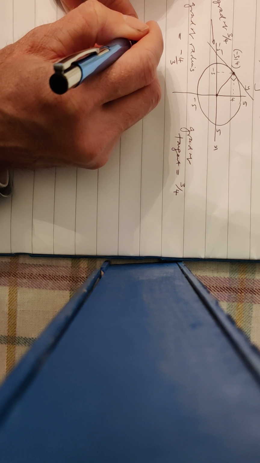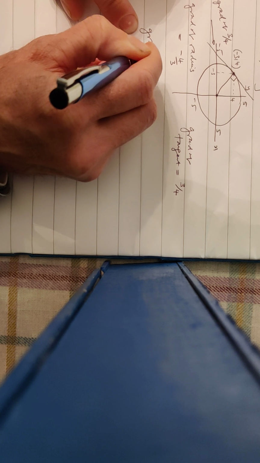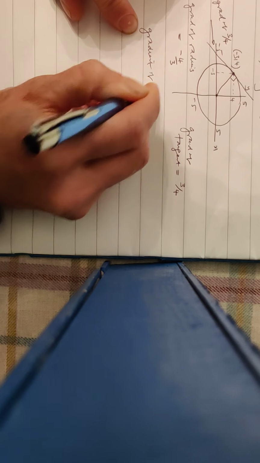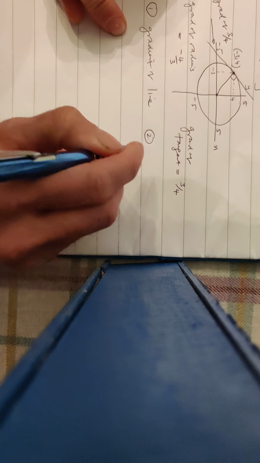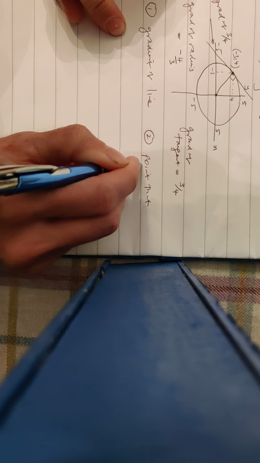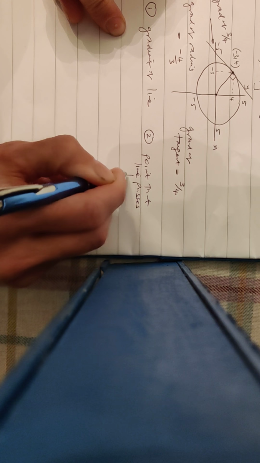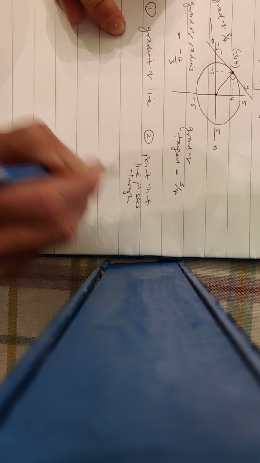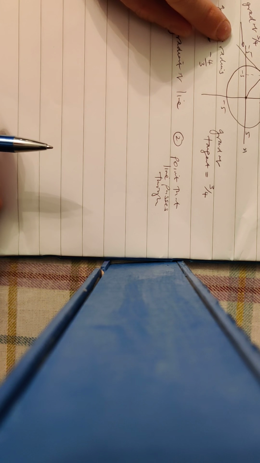Now, to get the equation of a straight line, you need two bits of information. You need the gradient, so I'll just write down gradient, the gradient of the line. That's the first bit of information you need. And the second thing you need is a point that the line passes through.